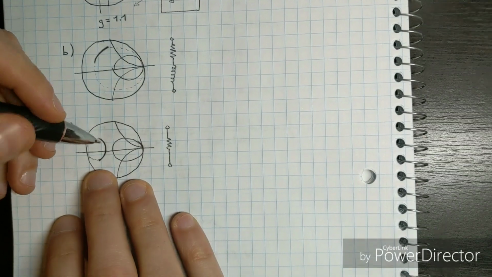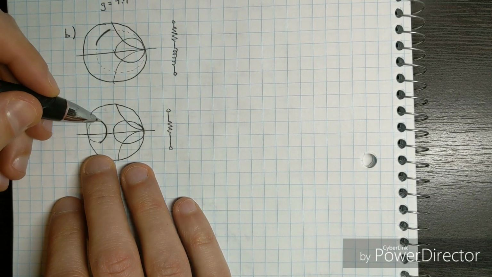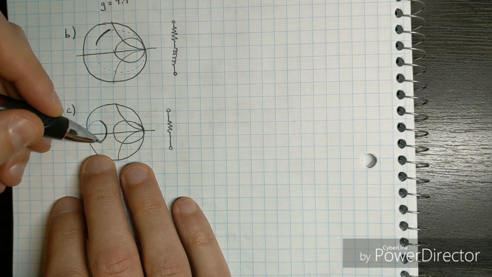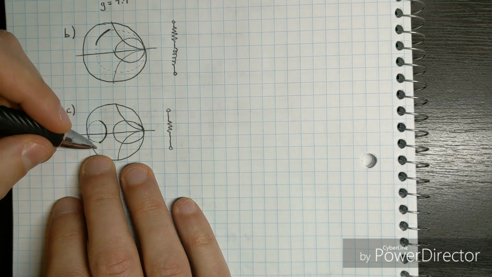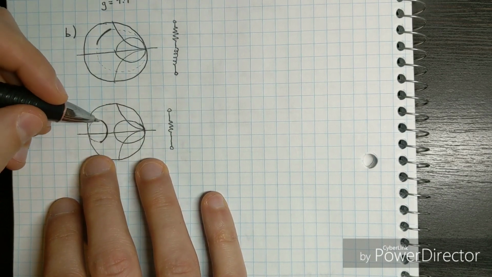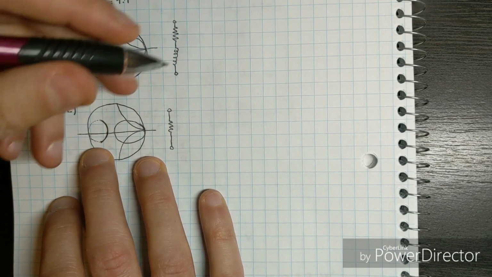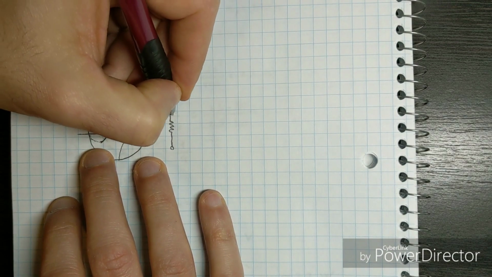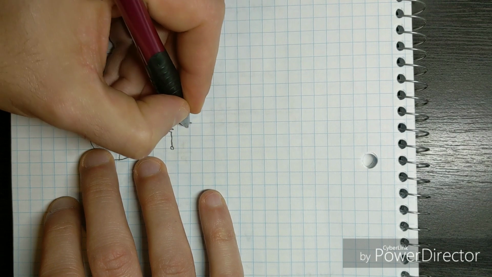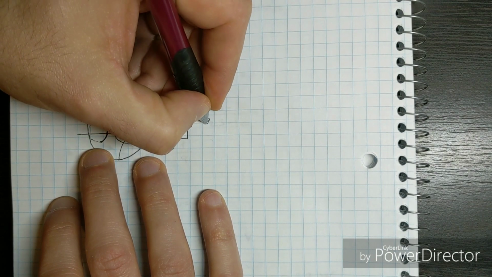But now we see that the response is partly in the top half of the Smith chart and partly in the bottom half of the Smith chart. So what this is telling us is that at some frequencies, the response of our circuit is going to be inductive, and at some other frequencies, the response is going to be capacitive. So what we have is a capacitor in shunt with our resistor, as well as an inductor.